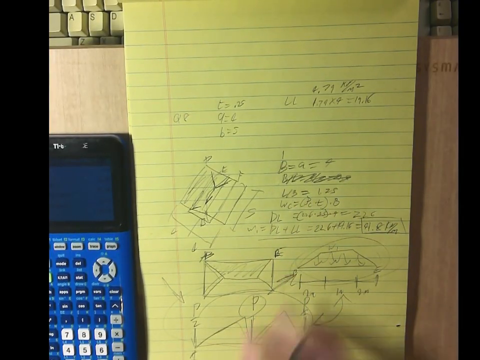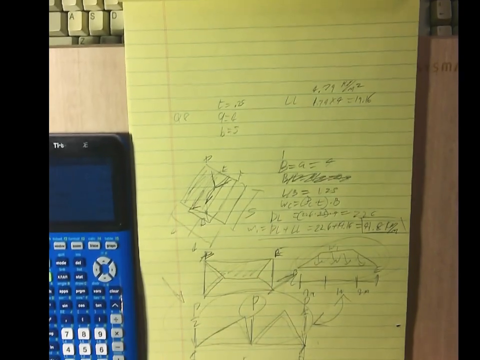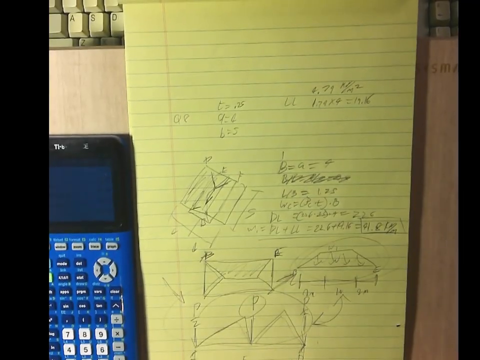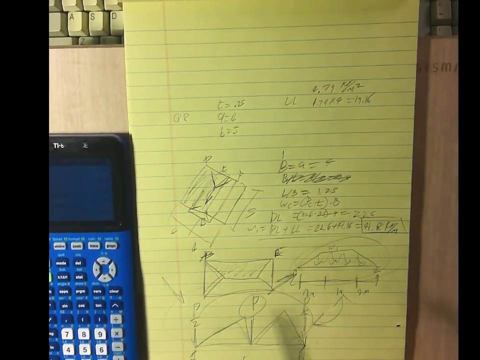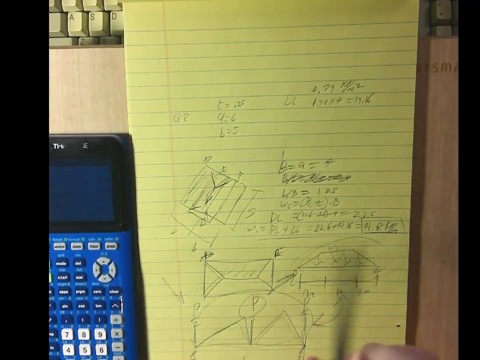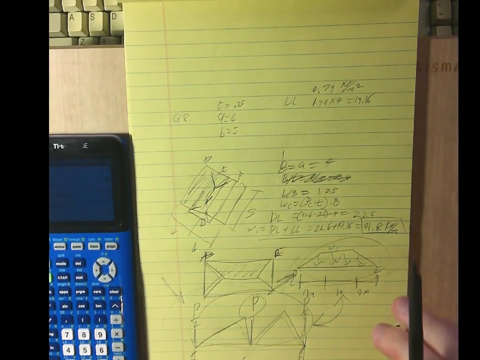Let me see if I can think about it real quick. So yeah, we're gonna have all the load here, P, and these triangles must come from it just being a two-way system. I don't know if I ever uploaded video on tributary area, but if I did, then I should rewatch them. Question 9.